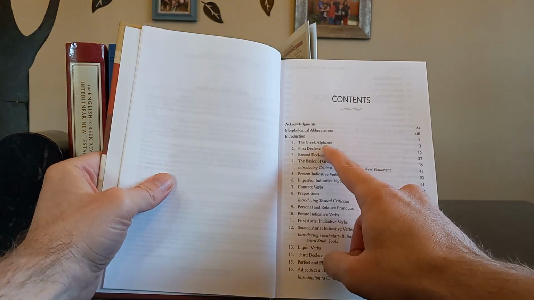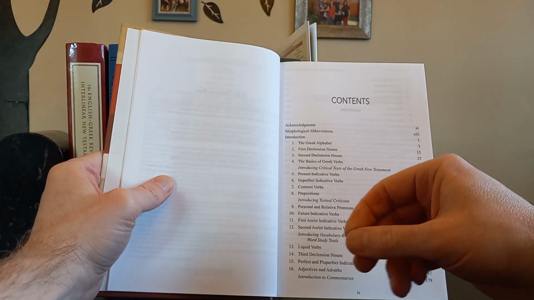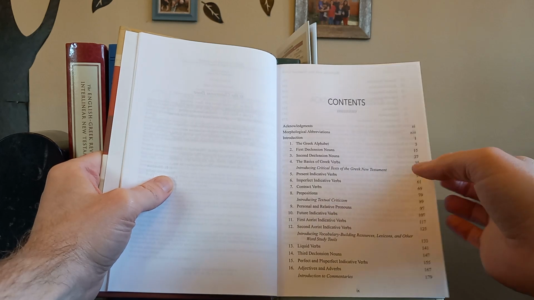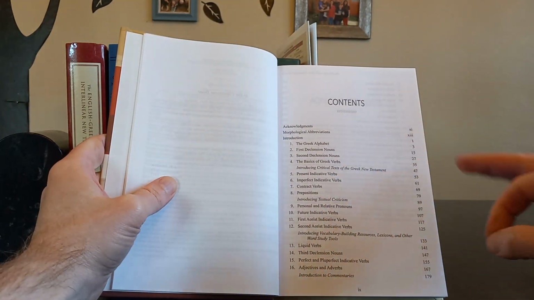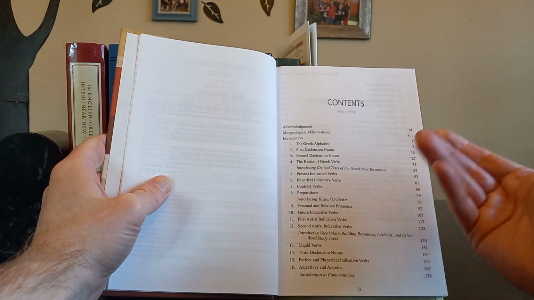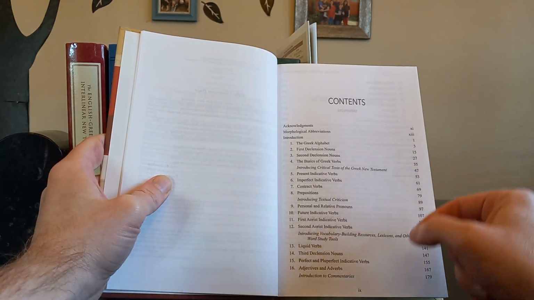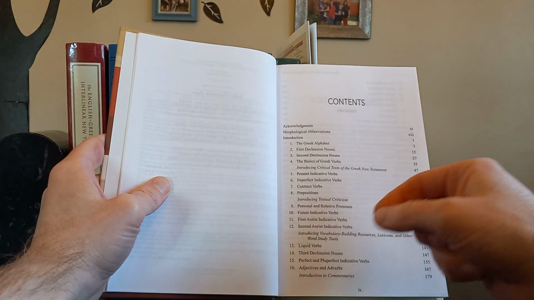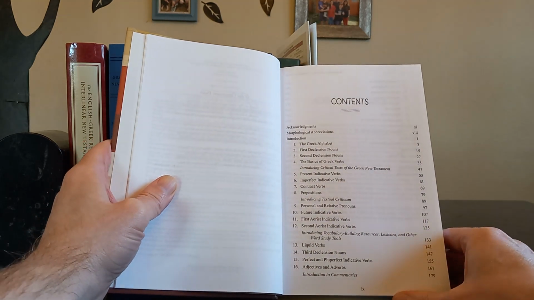So the first chapter is on the Greek alphabet. Merkel is describing how to make each letter. Here's how you make the alpha. Here's how you make the beta. Well, in a book format, that can be a little bit challenging to follow all the strokes correctly. But on the video, you're watching him actually make the strokes of the characters, and it's extremely helpful.